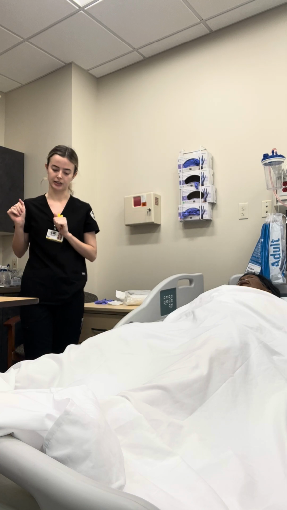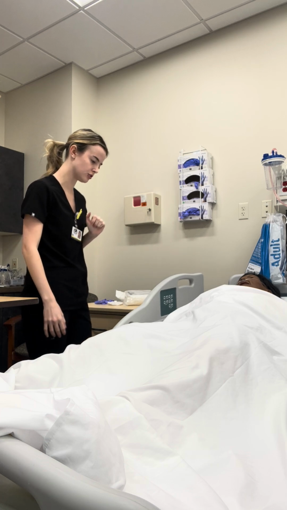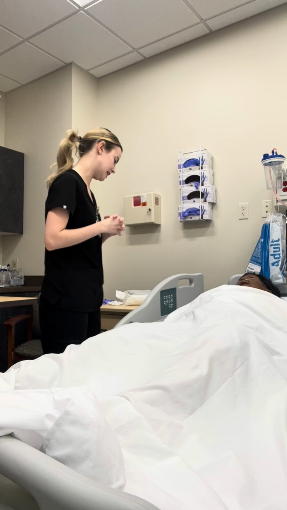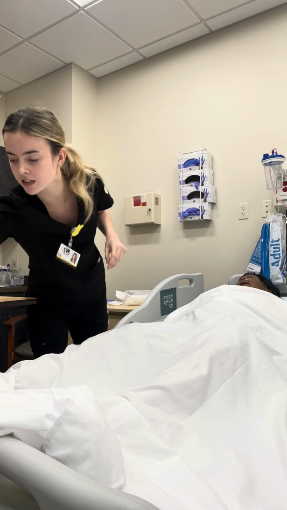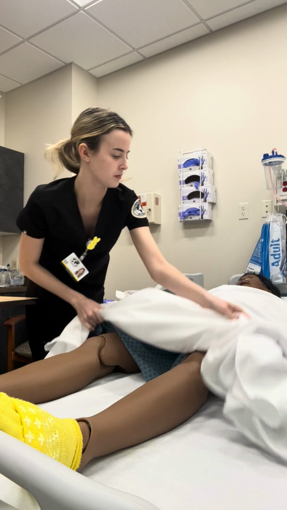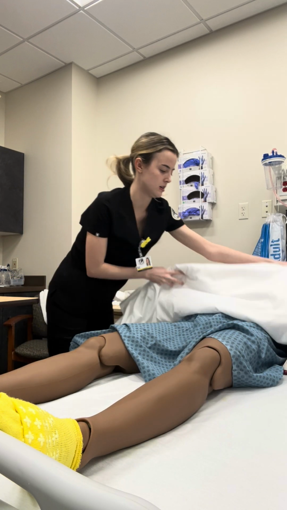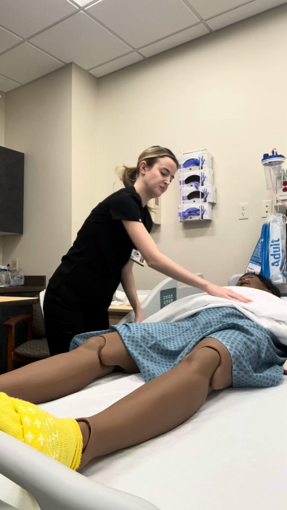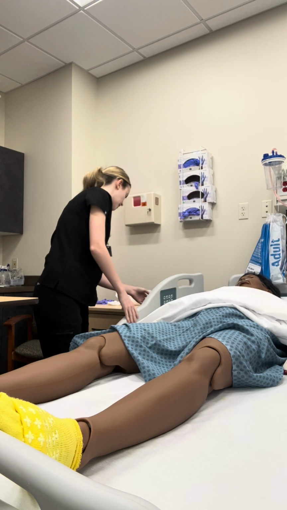So this has been cleaned, and then I'm just going to go ahead and pull up your sheet, okay? We're going to keep this on your abdomen, and I'm going to provide perineal care first. Okay, so we're going to roll this up and keep it right here. And then I'm going to raise the bed to my height, all right?